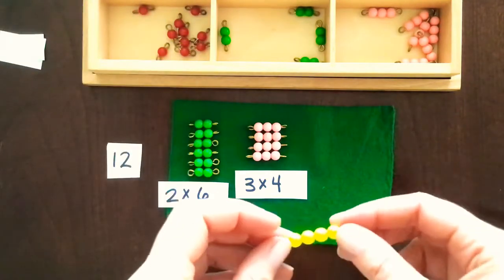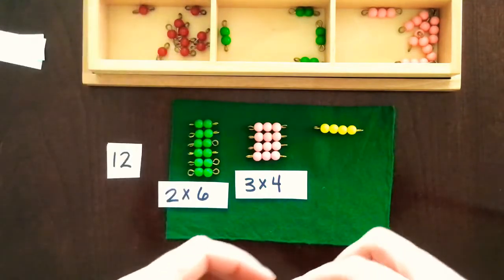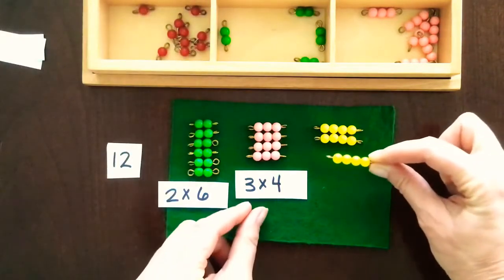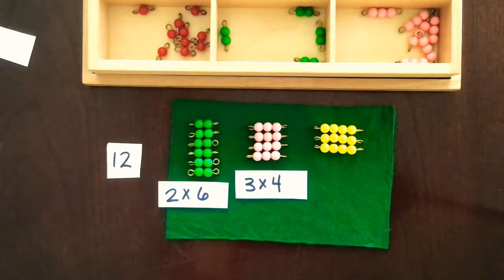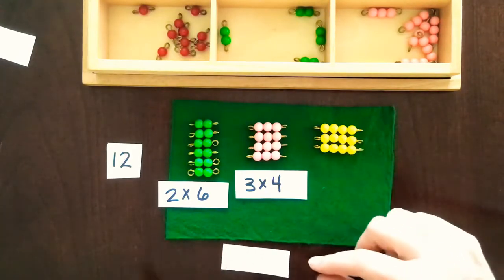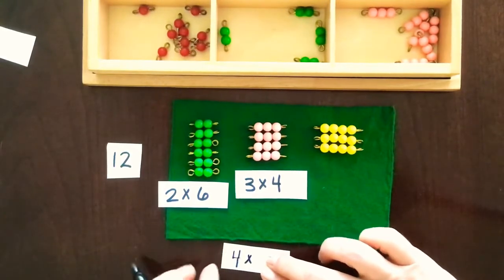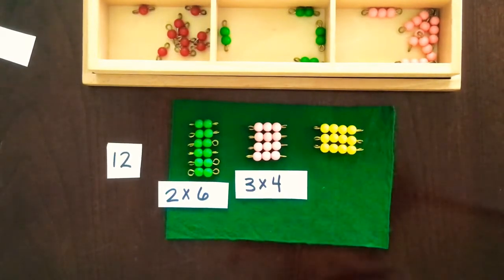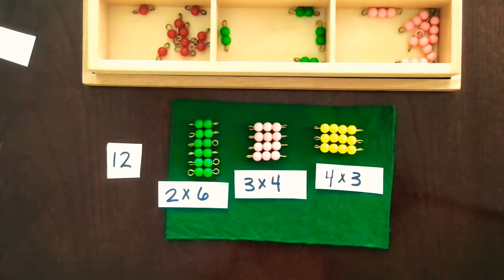All right, did you say with 4s? Let's try it. There's 1, 2, 3, 4, 5, 6, 7, 8, 9, 10, 11, 12. And what's our multiplication expression that's showing? Yep, we have the 4s beads, and we have 1, 2, 3 times. So 4 times 3. Now my little mat here is getting pretty full, but I bet there are more ways.